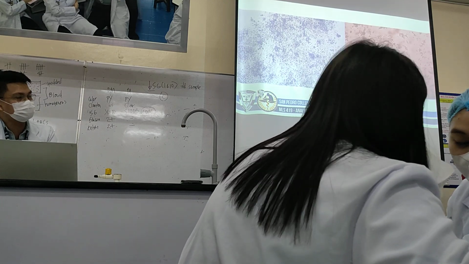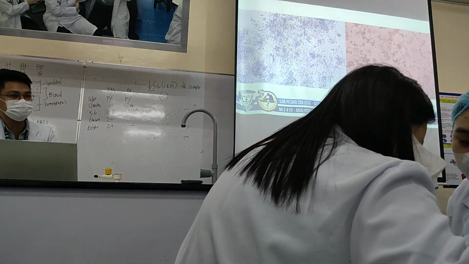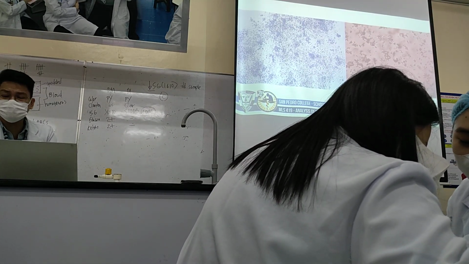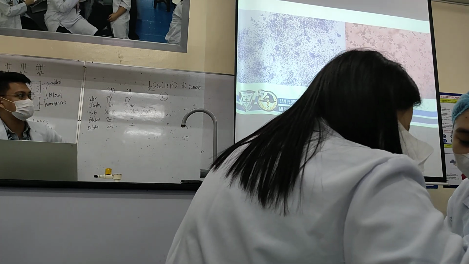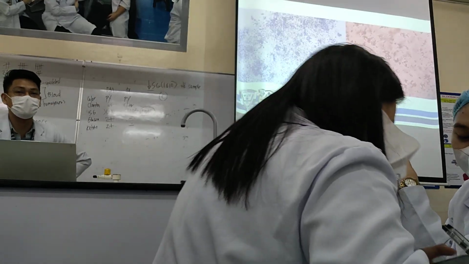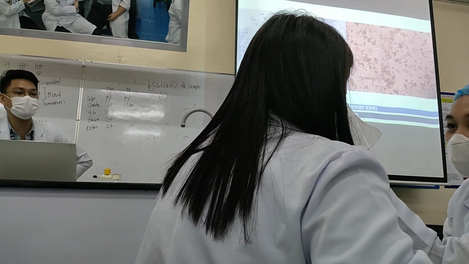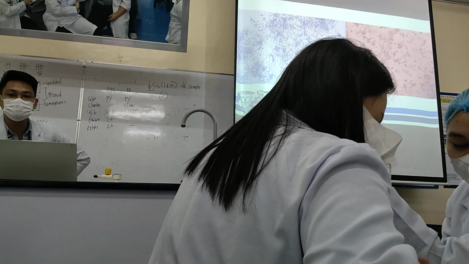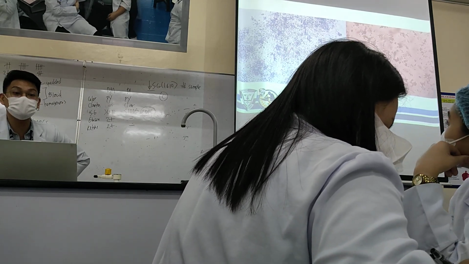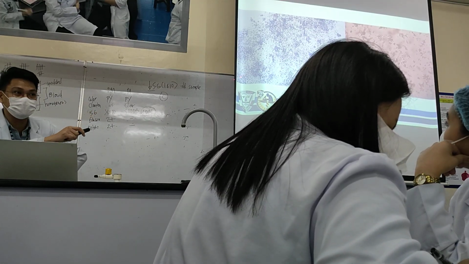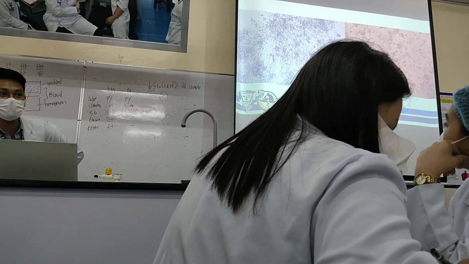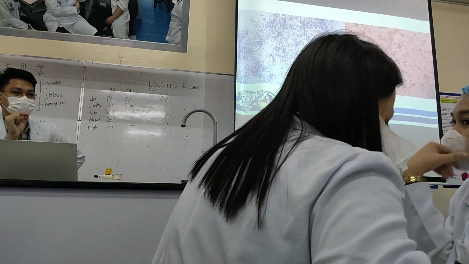Asang urates na, right, left? Right, kasi di ba, brick dust or orange to pink because of the pigment uroerythrin. How about this one? This is your amorphous phosphate. Is it colorless or color white? Di ba, ma-differentiate ang appearance when you check the pH also.